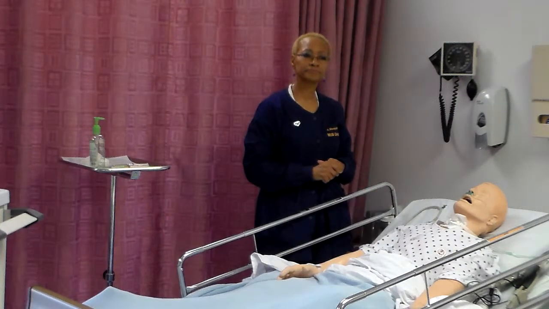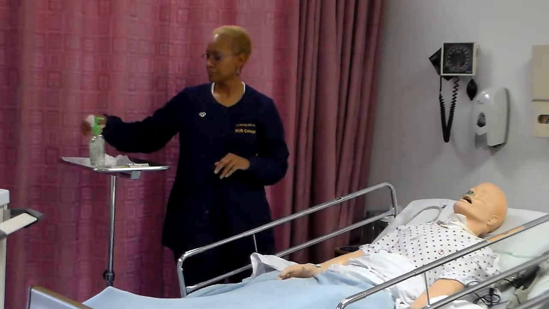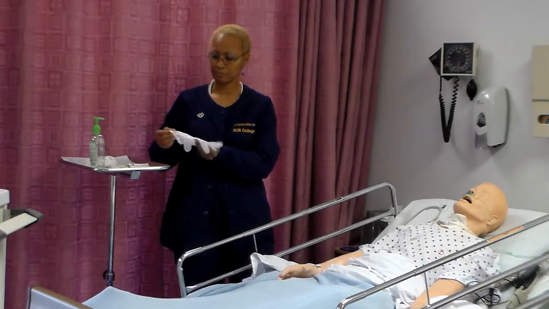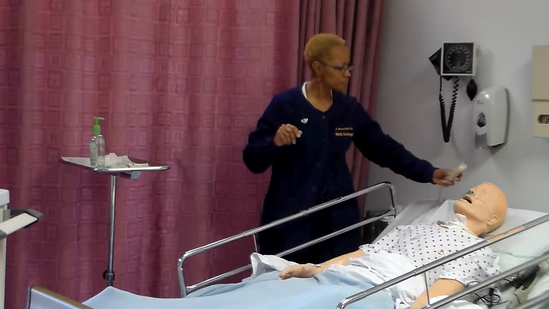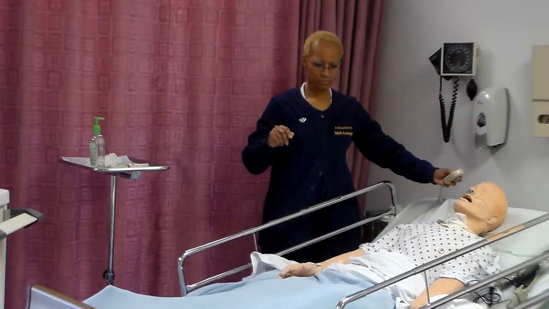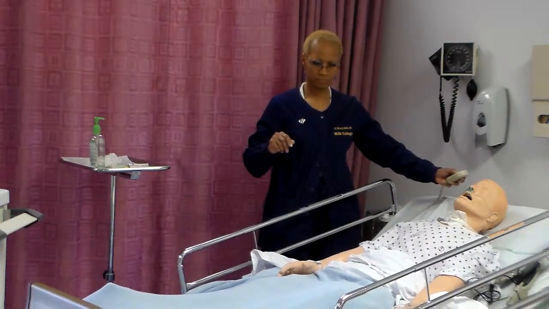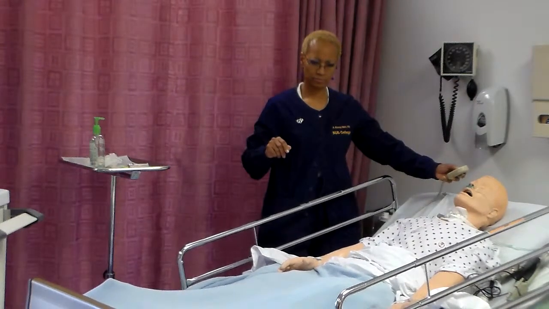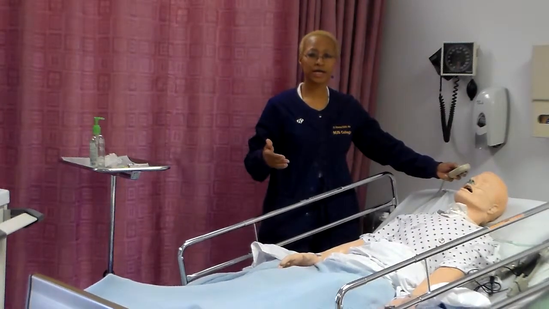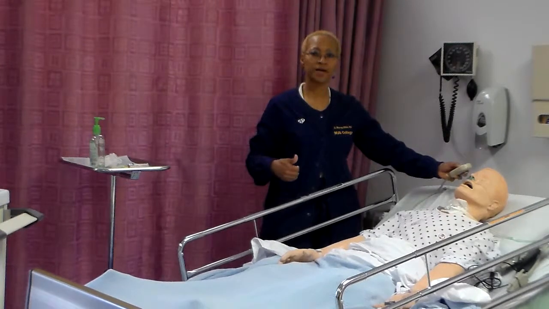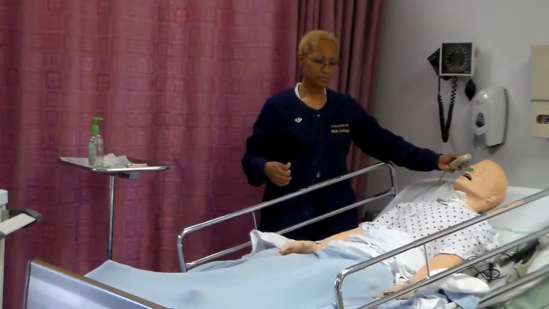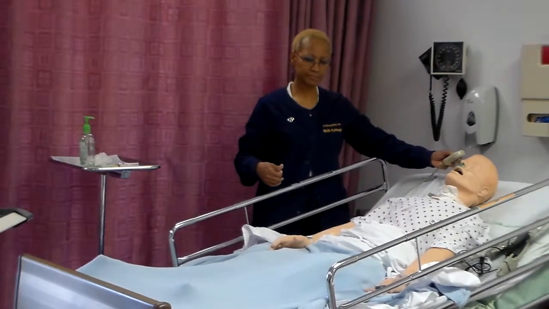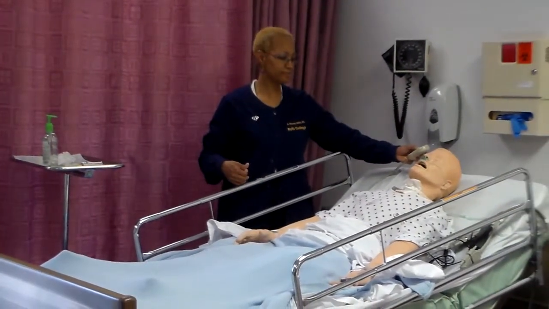Apply disposable gloves. Keep sheet or gown draped over body parts not requiring exposure. I'm actually going to raise my bed at this time, to a good working height. Remember, you always want to use good body mechanics when working with your clients. Save your back. You're going to need it for a long time.